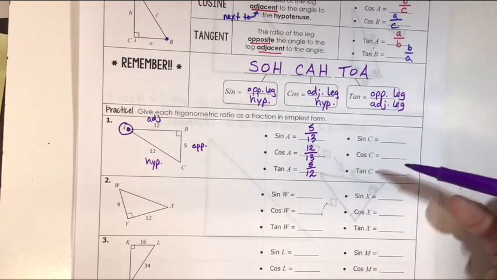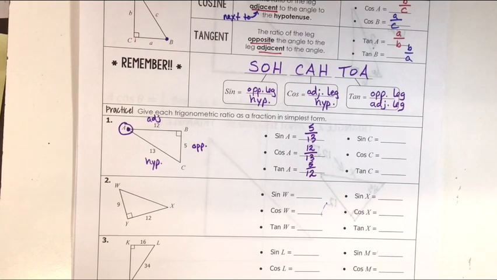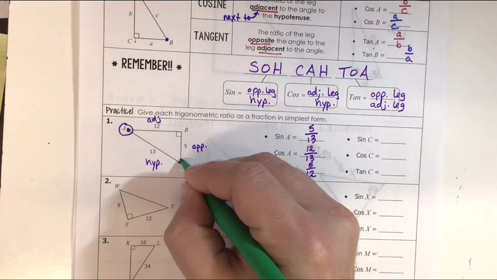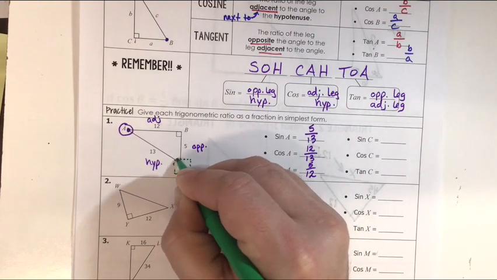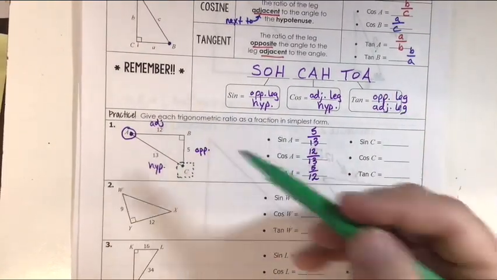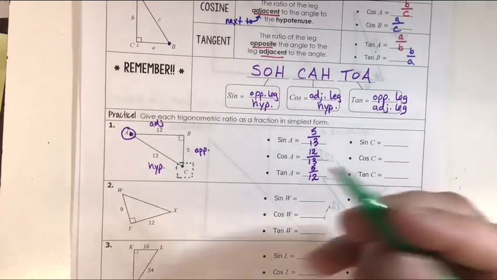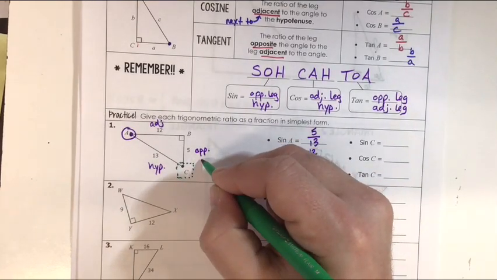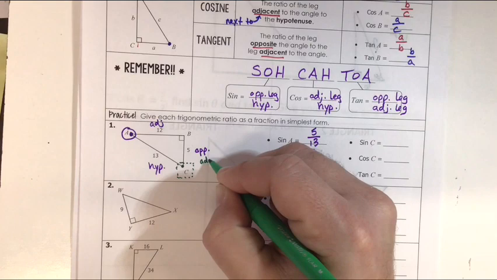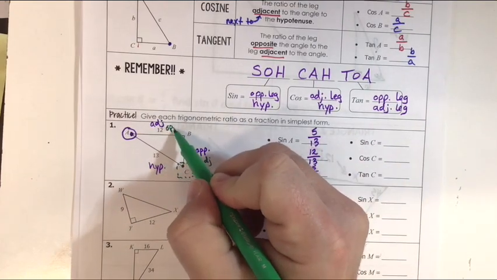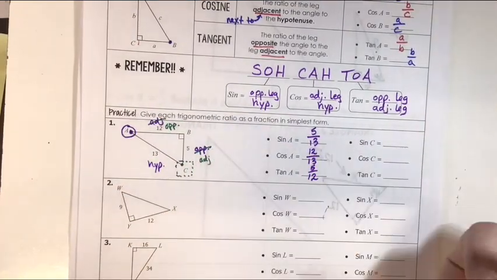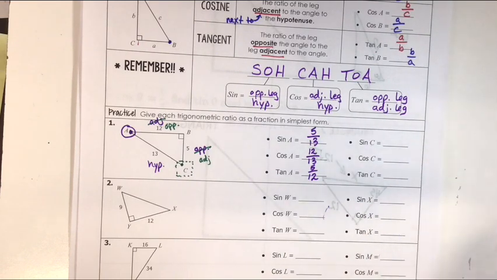So what I want you to do is now use angle C as your reference angle. And that's going to change opposite and adjacent. Hypotenuse does not change. So this is now adjacent, and this is now opposite. So now these are going to kind of trade places. If you need to pause the video to give yourself time to do that, go ahead. Otherwise, these are the answers you should get.